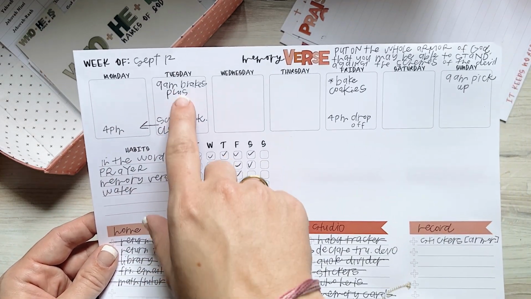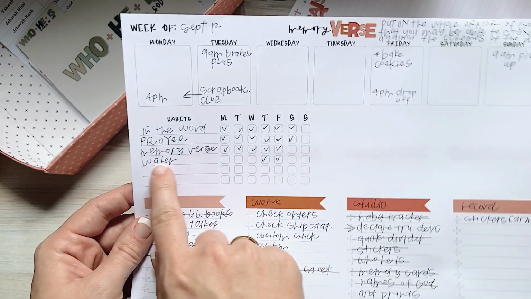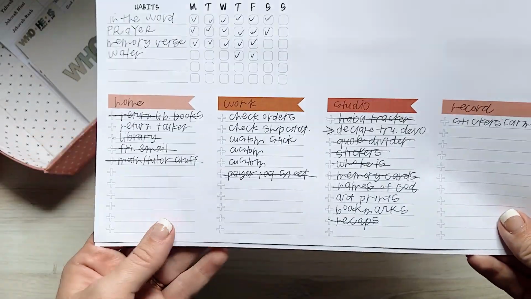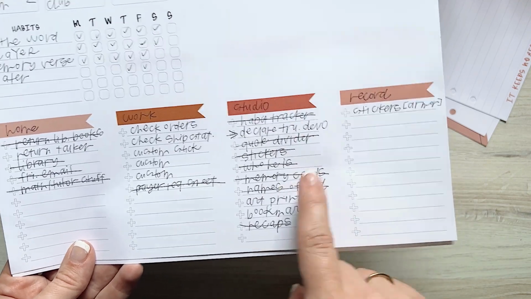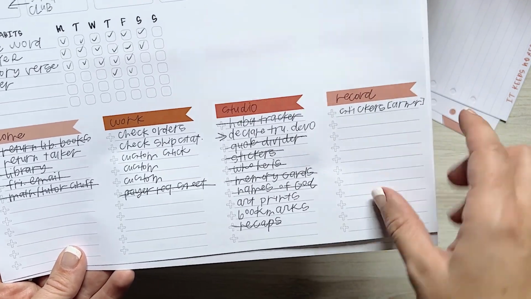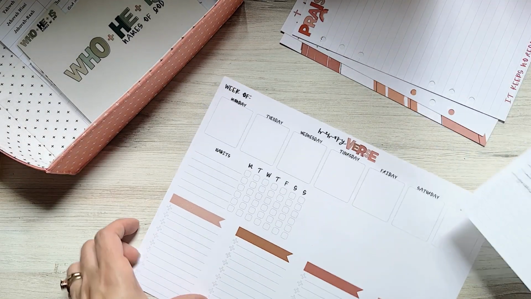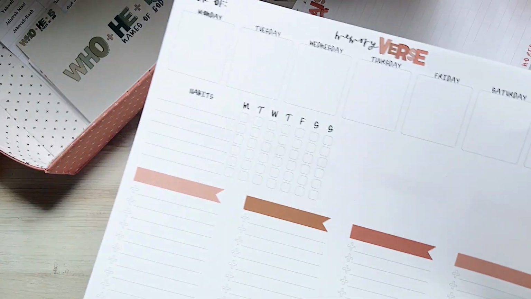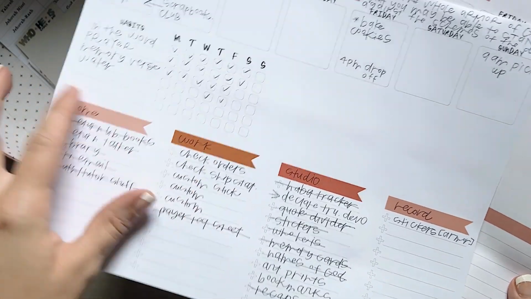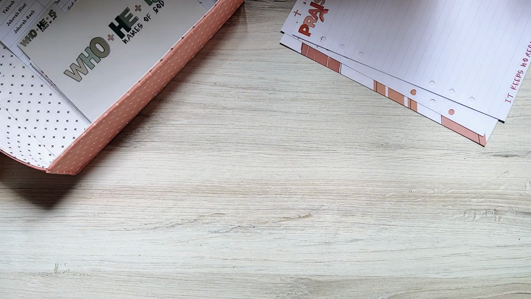So up here, I just wrote down some appointments I had. I wanted to bake cookies. I wrote down some habits, and then I just made some lists. So I made a home list, a work list, a studio list, and a record list of videos I wanted to record. I just keep it on my desk, and it's been super helpful to have my whole to-do list. And then if I'm using my daily planner too, I can just choose a few and put them on my daily planner.